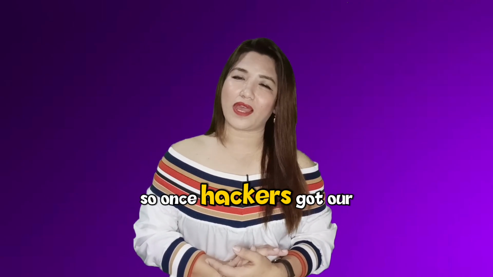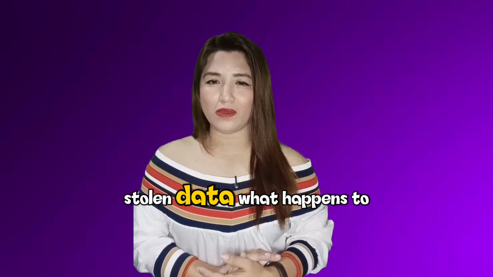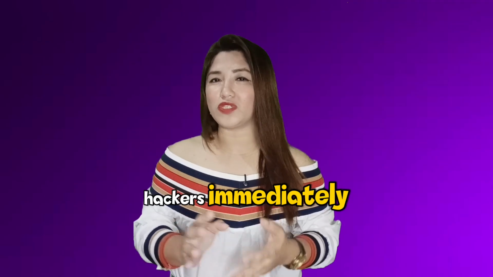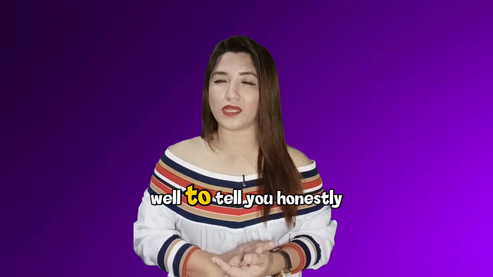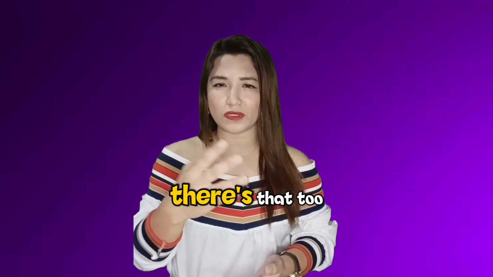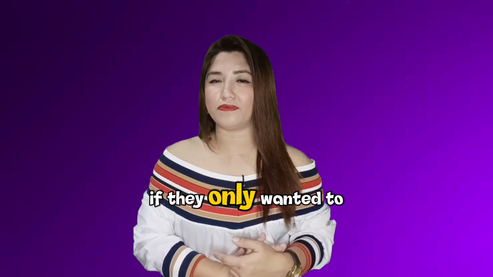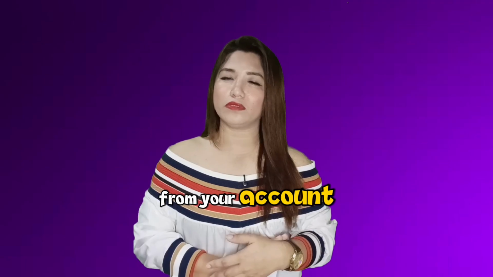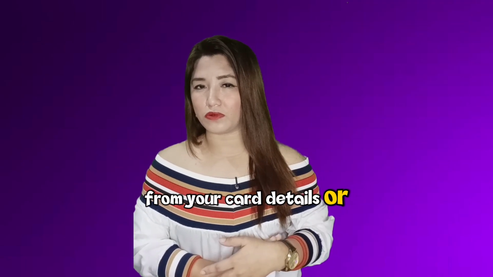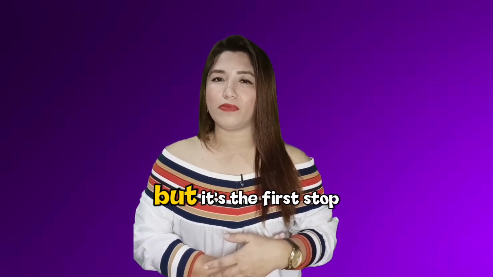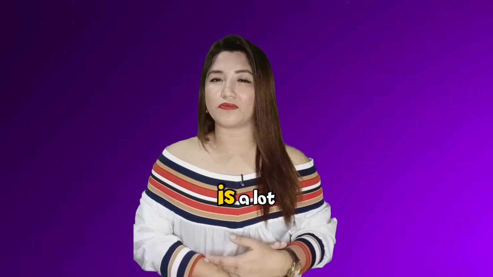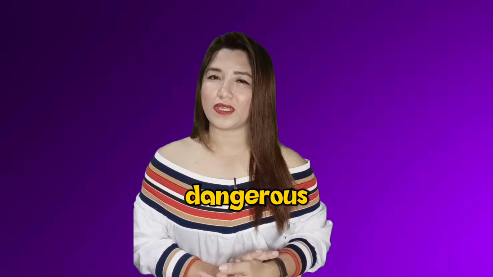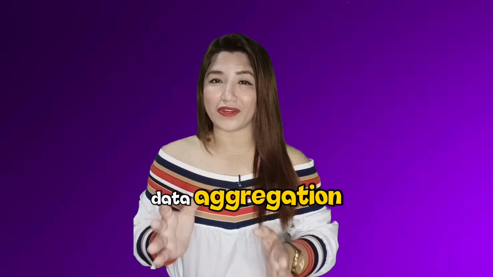So once hackers get our stolen data, what happens to that data? Well, you might imagine hackers immediately emptying bank accounts. To tell you honestly, in reality, although there's that too, emptying bank accounts if they only wanted to get your funds from your card details or your e-wallet accounts, the first stop is a lot quieter, but far more dangerous. There is what we call data aggregation.